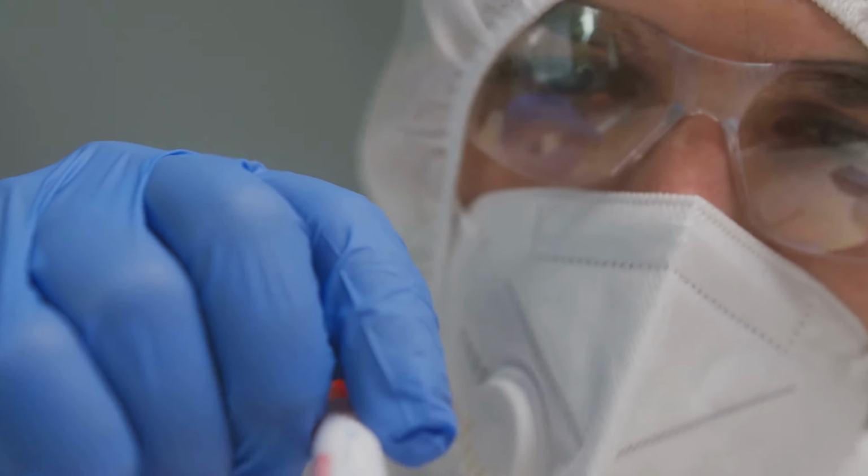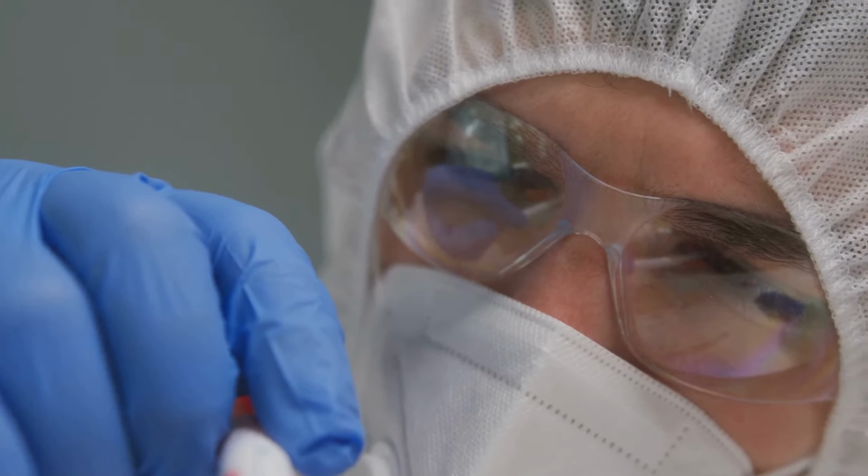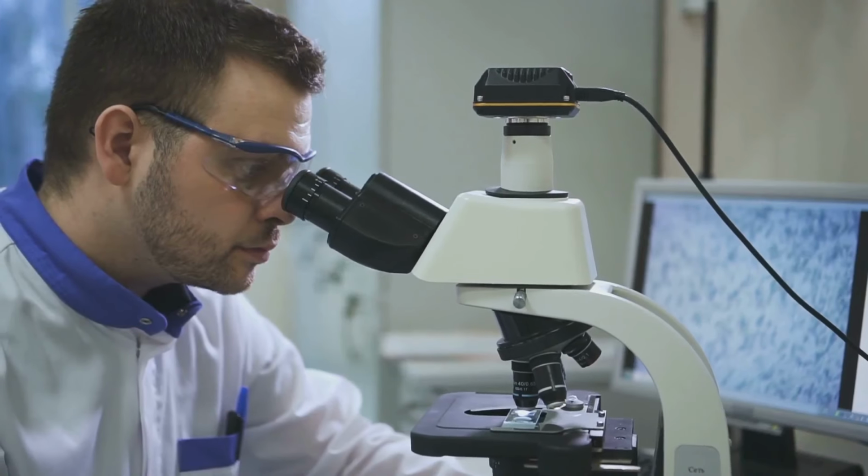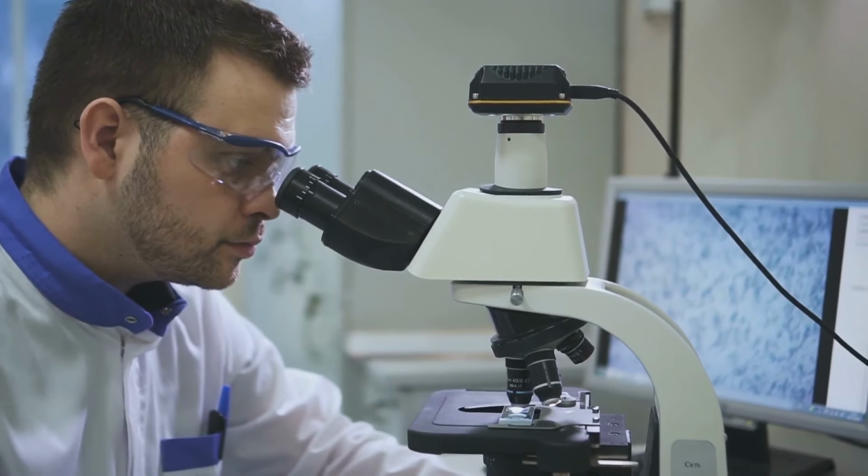And there you have it, a detailed look at how lab tests detect infections. From simple swabs to advanced PCR techniques, these tests are essential for diagnosing and managing infections effectively.